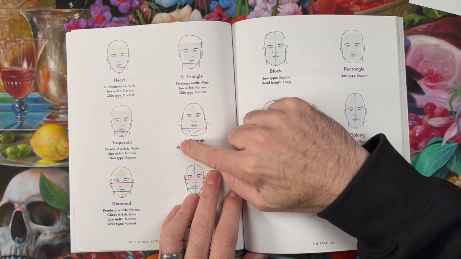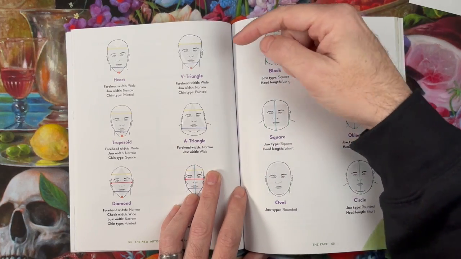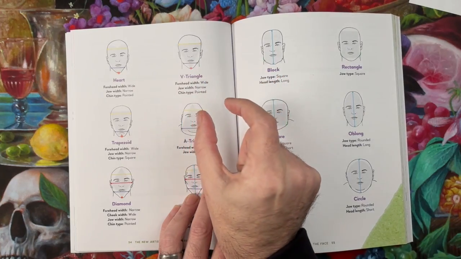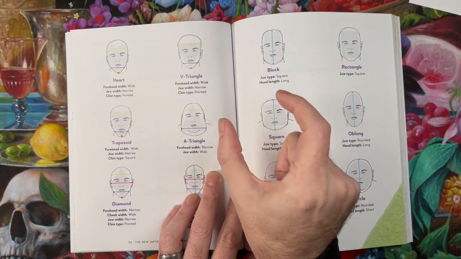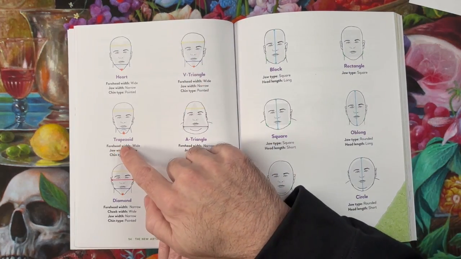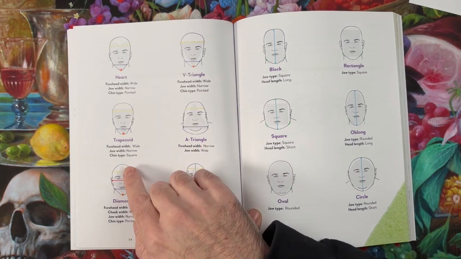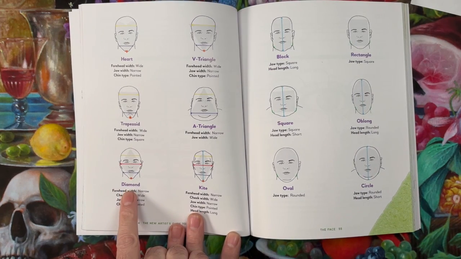Now the V triangle and the A triangle are opposites. With the V triangle, you have a wide forehead and a narrow jaw width. And the A triangle it's reversed. You have a narrow forehead and a wide jaw width. Another variation on the V triangle is the trapezoid head, which is basically a V triangle head but with a square chin type. Now the diamond is pretty complicated.